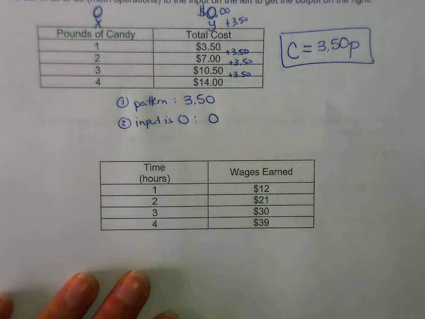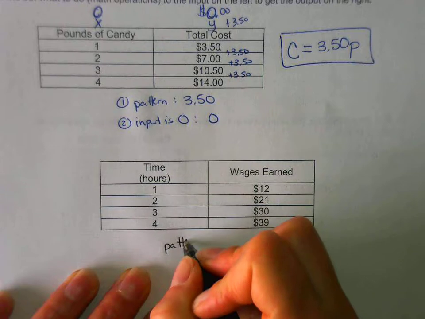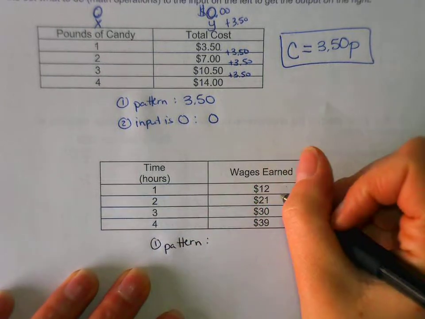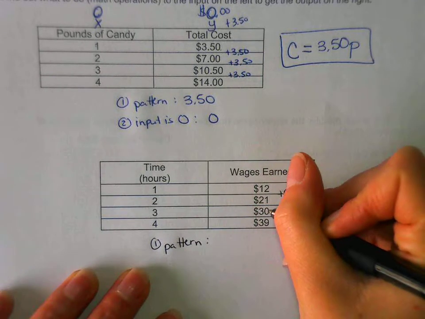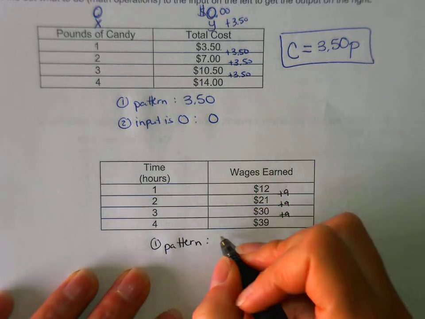So now let's take a look at the next problem. So again, let's start by identifying our pattern. So step 1, what's our pattern? I'm at 12, and to get to 21, I'm adding 9. 21 plus 9 gets me 30, and 30 plus 9 gets me 39. So my pattern is a 9.